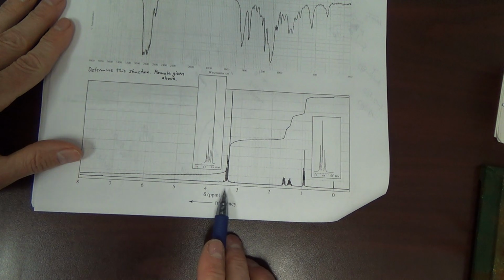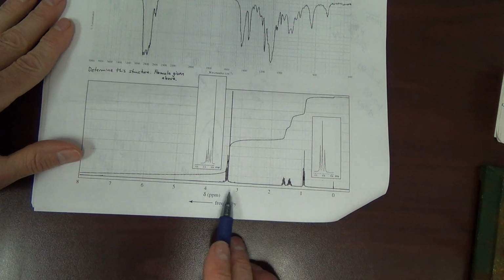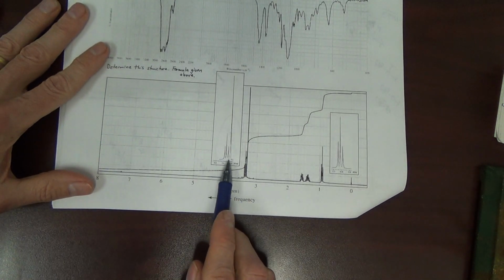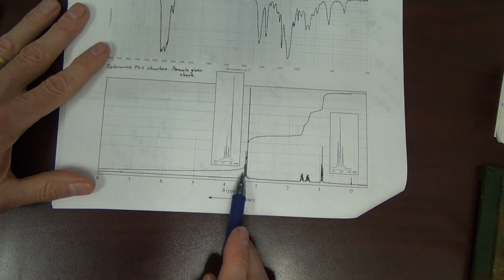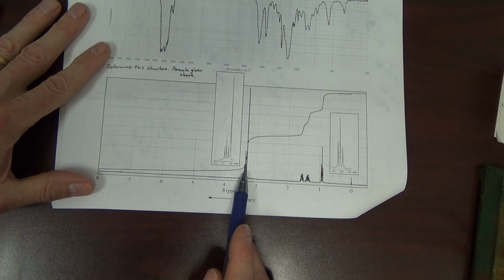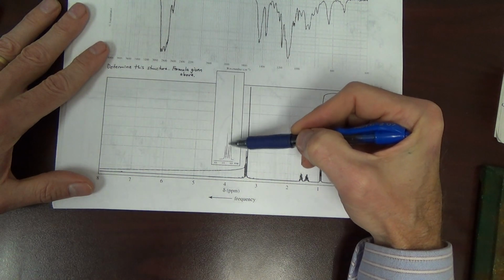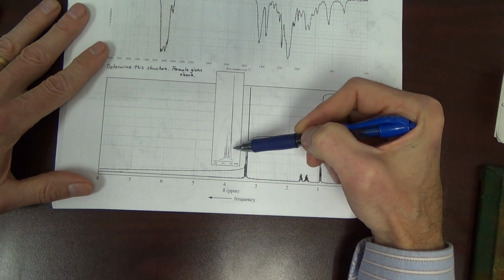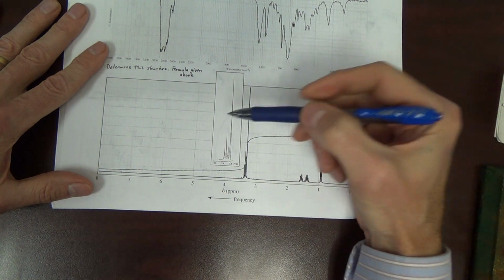We have, okay, TMS. You got to be careful here. This may look like one signal. All right. It's actually 2. Because if it was one signal, why would you have this side sort of short and then tall? I mean, it's 4 lines, but that's certainly not a quartet. Quartet doesn't look like that.